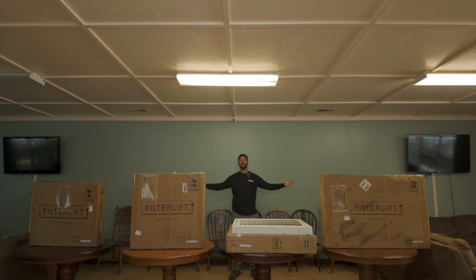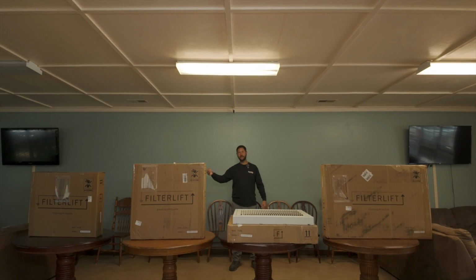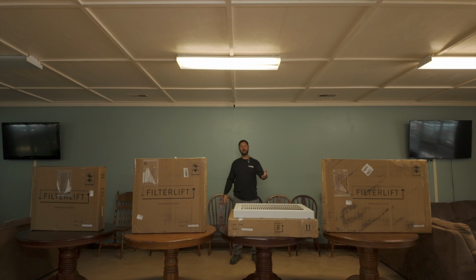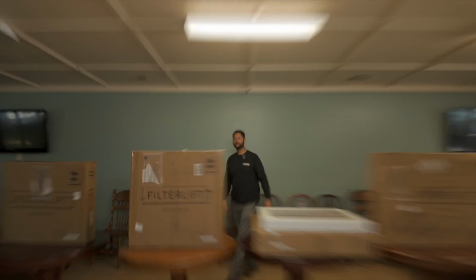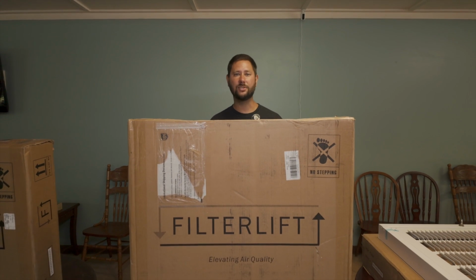Here's a few return grills that we have to choose from: 20 by 20, 20 by 25, 20 by 30, or 20 by 40. But which one do we choose? Let me show you how to read your model number of your air conditioner and figure out which size air conditioner you have.